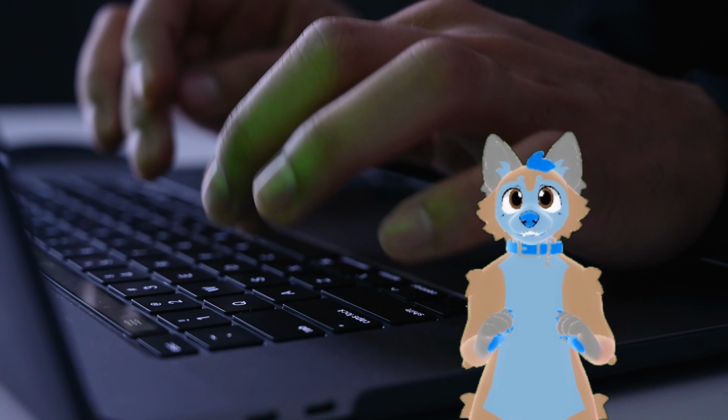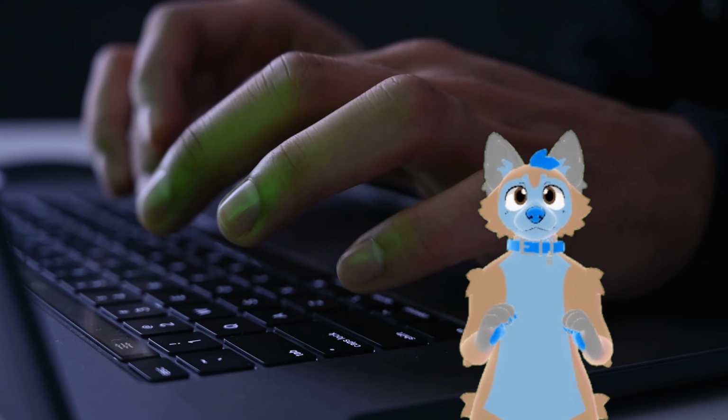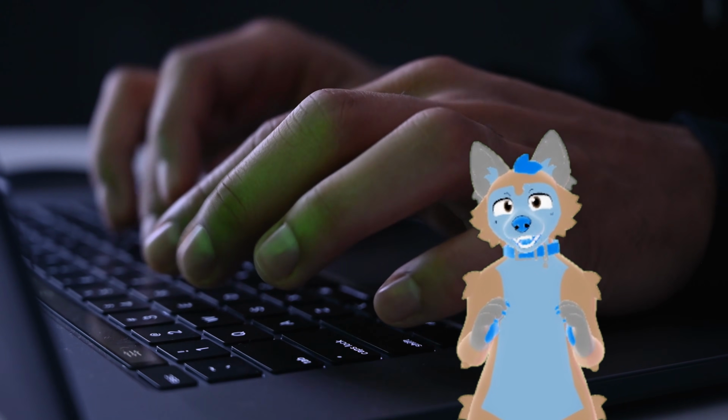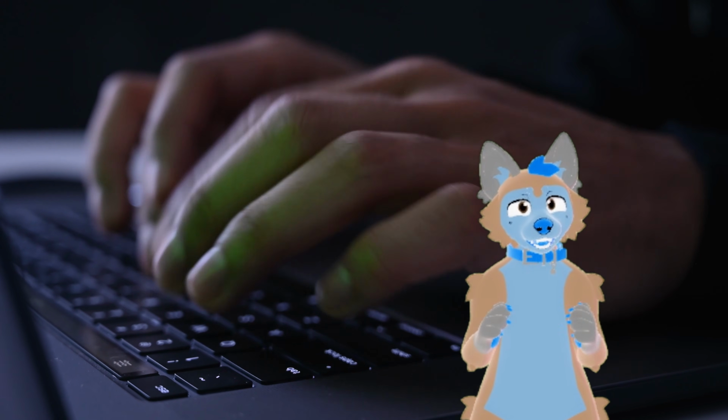On to step 5. This is where things kind of get a little more useful. We are now going to try to apply countermeasures to the best of our ability. First and foremost, remove and safeguard critical information.